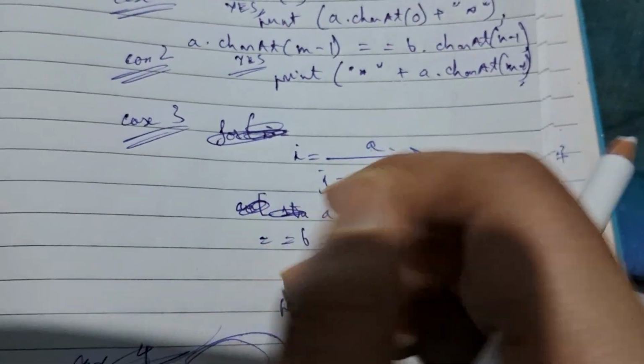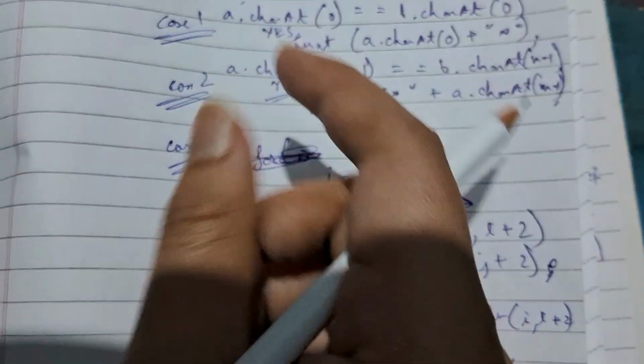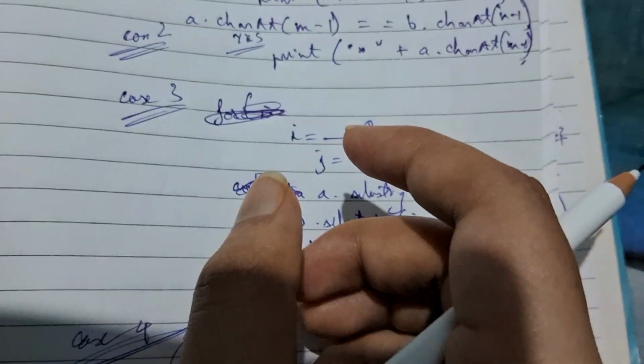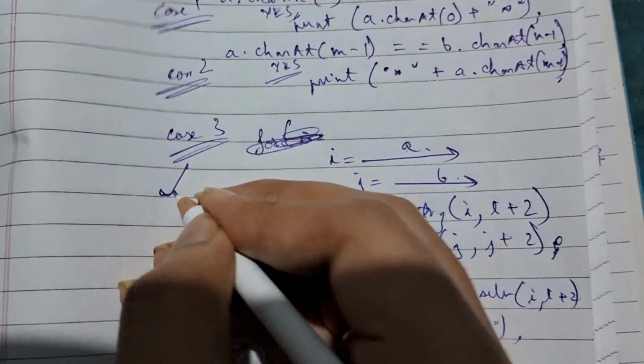So in that case, we have to find if there are two consecutive elements, that is, a substring of A of length 2 which is present in B. Okay, that is what case 3 is.